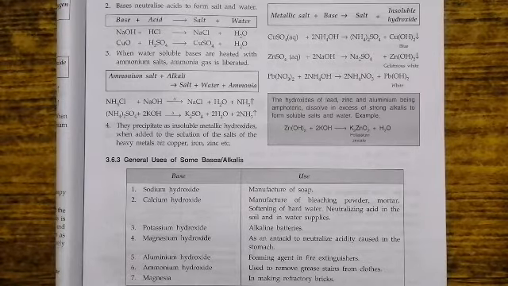For instance, copper sulfate solution, when reacted with ammonium hydroxide solution, you see that a blue precipitate of copper hydroxide is formed. Similarly, zinc sulfate solution, when reacted with sodium hydroxide solution, you see a gelatinous white precipitate of zinc hydroxide.